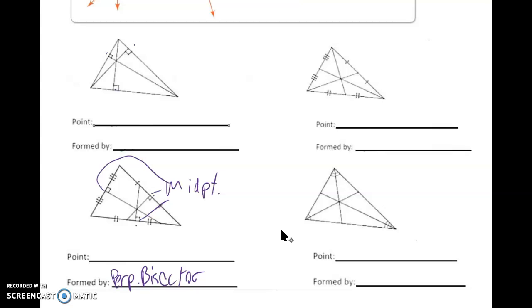Okay? The top one is altitudes because it's perpendicular, but you'll notice that it goes through the vertex. Okay? Therefore, this point here is the circumcenter. That's our concurrent point. And our point on the top one is our orthocenter. Okay?